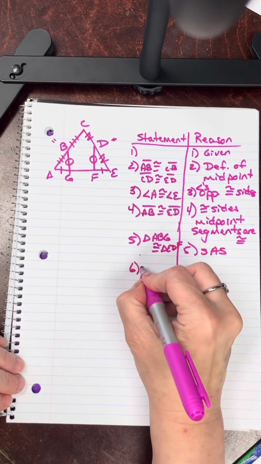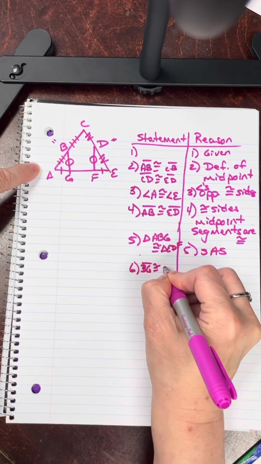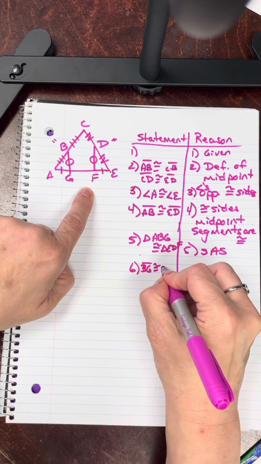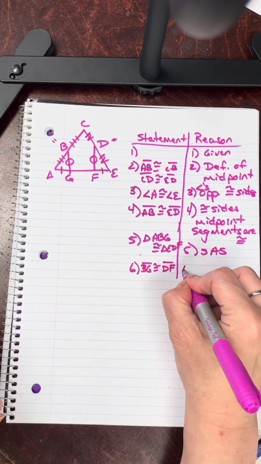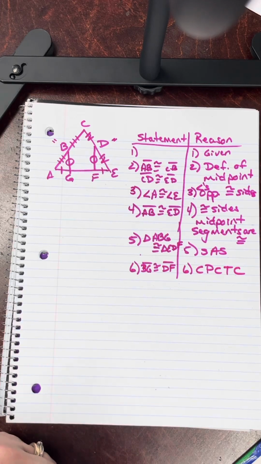So my final thing is what they wanted me to prove. BG is congruent to DF. CPCTC: they are corresponding parts of congruent triangles.